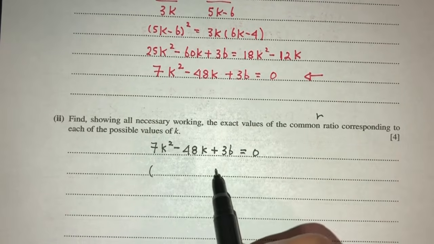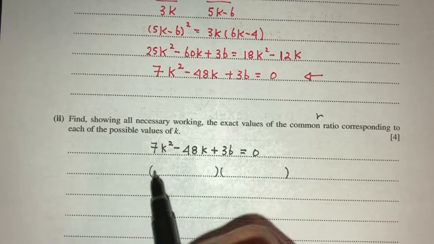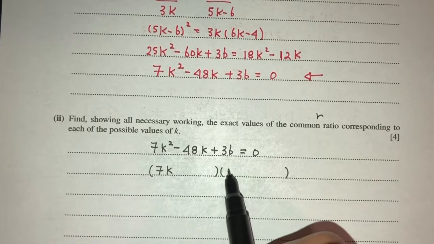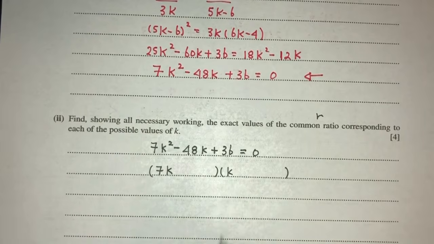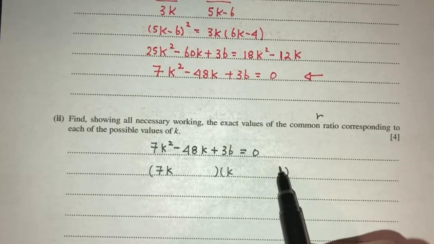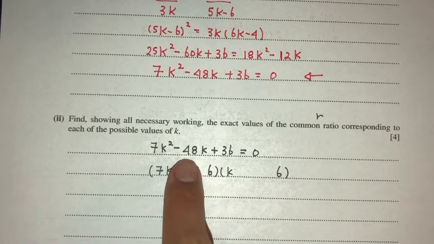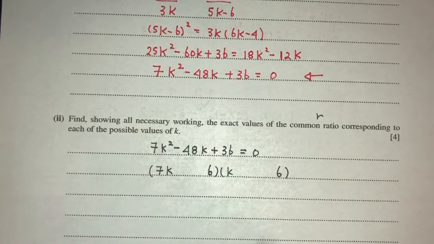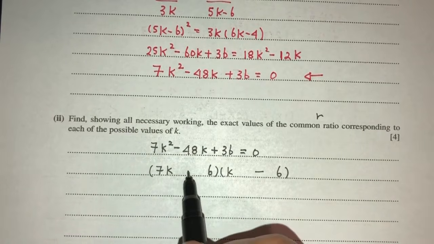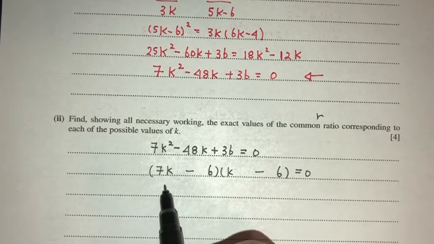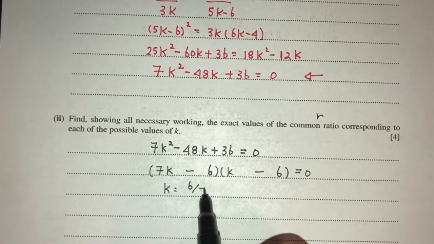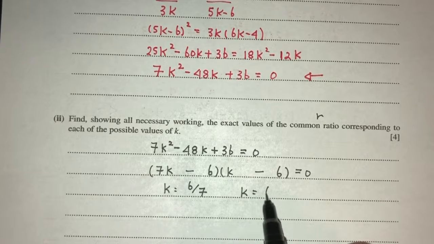So we have to factorize. 7k squared is 7k times k, and 36 has to be 6 times 6. To get minus 48, we have to have minus 42 and minus 6. So k can be 6 over 7, or k can be 6.